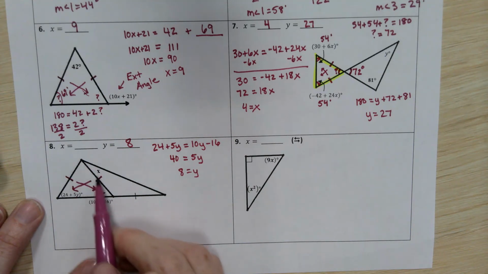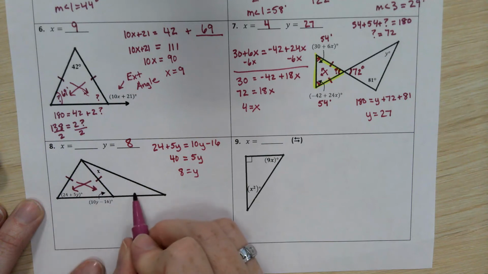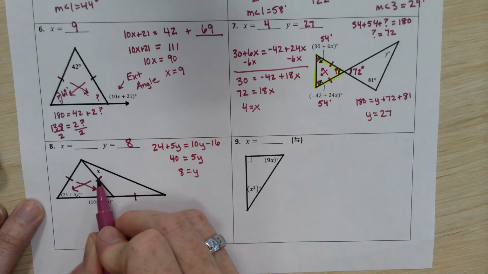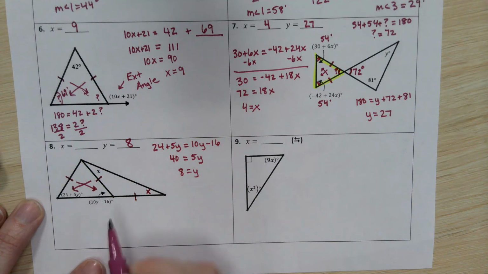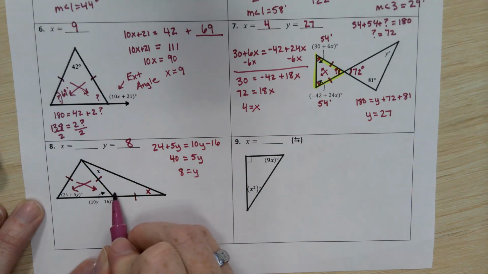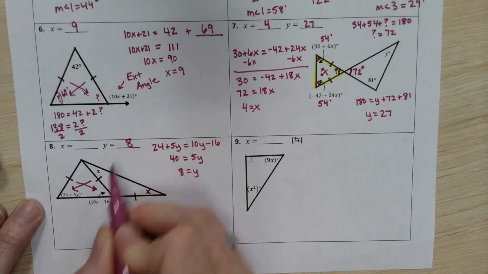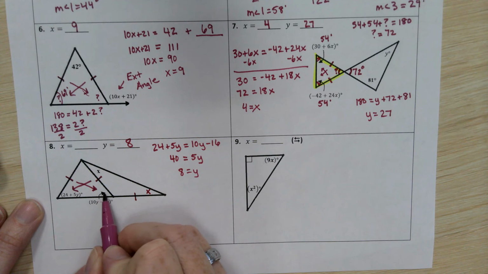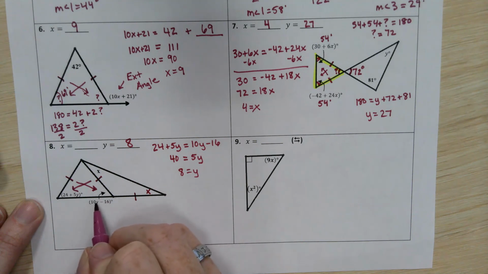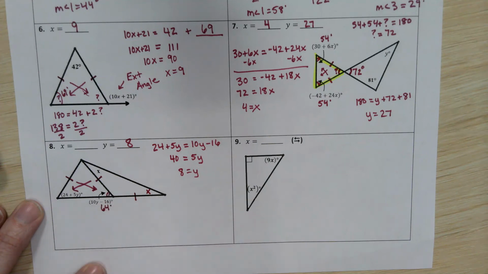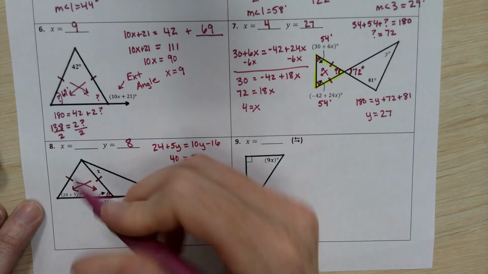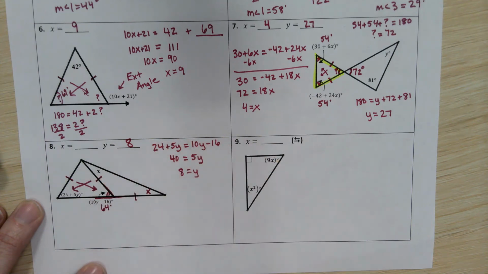Looking at x, it's in the other triangle, which I don't know a whole lot about, except that there are 2 equal sides, so this angle would also be equal to x. Without knowing this angle here, though, we're going to be stuck. So I think the best course of action is going to be to take this 8 and plug it into this angle right next door. 10 times 8 is 80, and 80 minus 16 is going to give us 64 degrees for this angle right here. And then just like in example 5, we've got a linear pair sitting here.